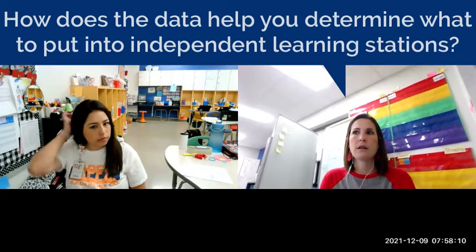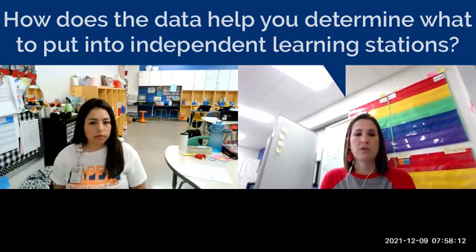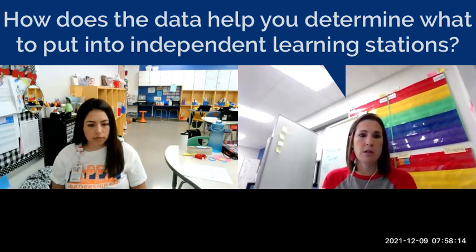Talk to me a little bit about how you decided what activities and what skills you were going to put into your stations. The word work is really awesome. It's based on the data that we get from M-Class at the beginning of the year. I really liked to look and see where my students fell in the range: the decoding range, the fluency range, higher order thinking skills, or just comprehension. Majority of both classes fell in the decoding and fluency range.